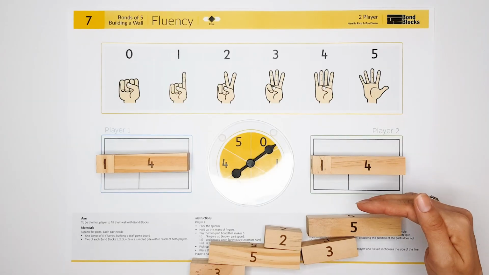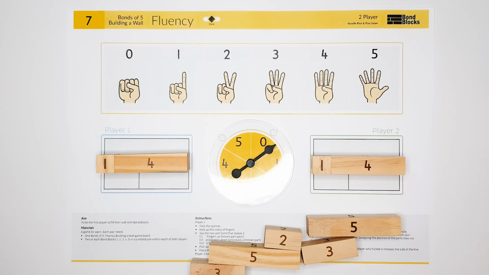Play until someone's filled their wall, or alternatively, you can set a timer for 2 minutes, and whoever's placed the most number of blocks in that time wins.